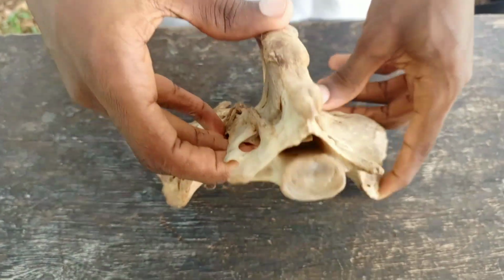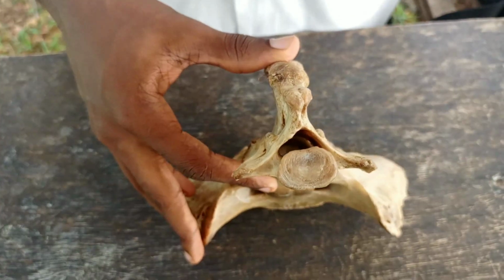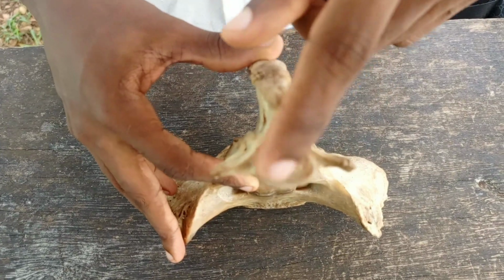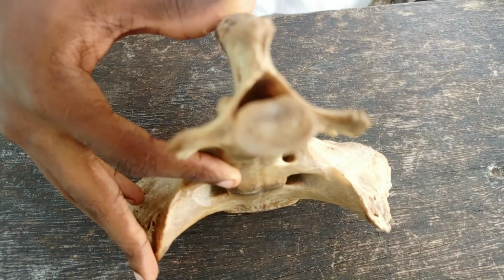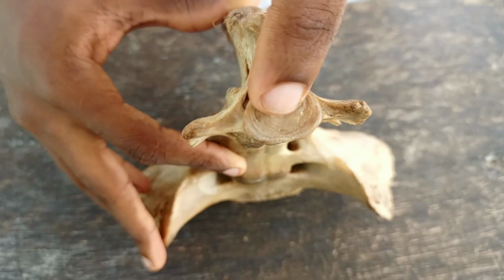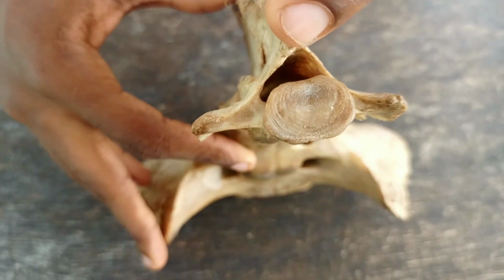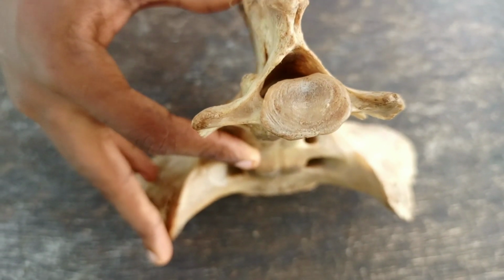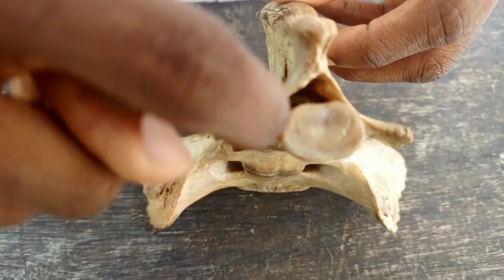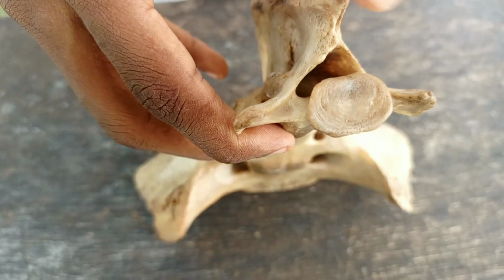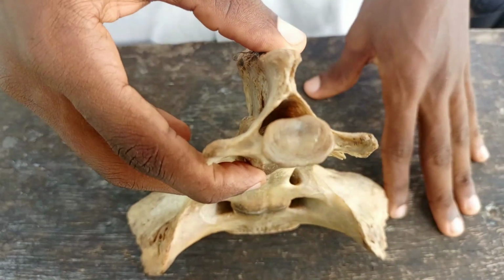Now let's take a look at the apex of the sacrum. The apex presents the body of the last sacral vertebra, which is also known as the centrum. We have the posterior projection of the medial crest, and we have the posterior notches of the sacrum, or the neural ring, and the posterior sacral vertebral canal.